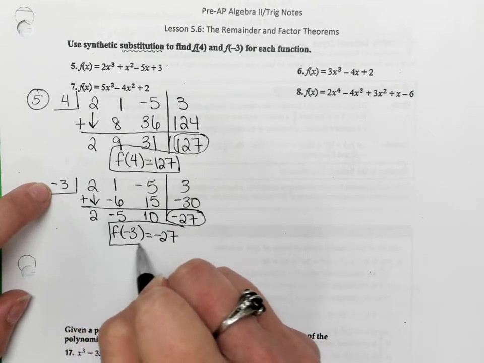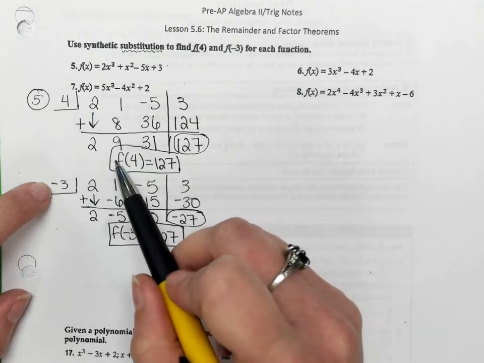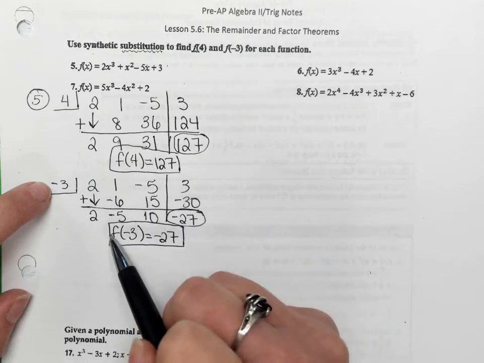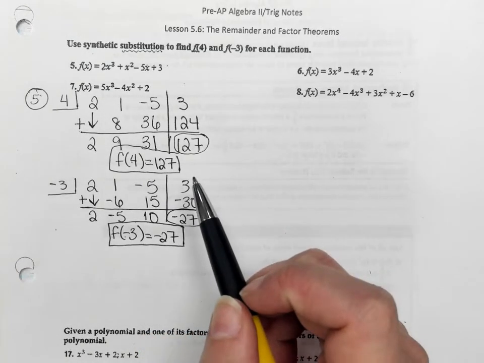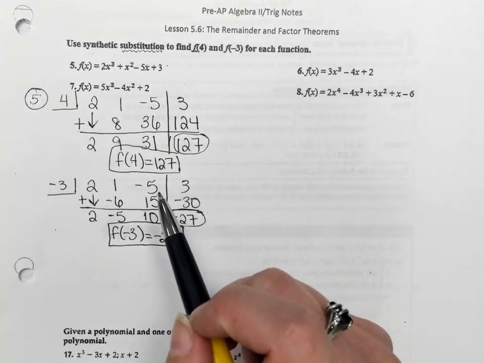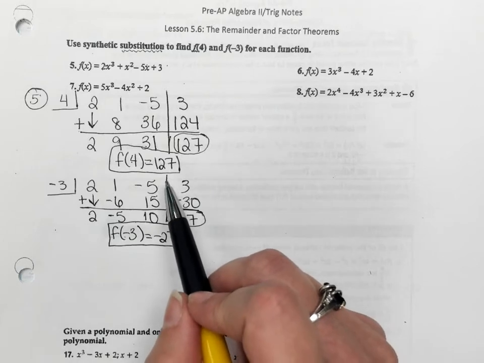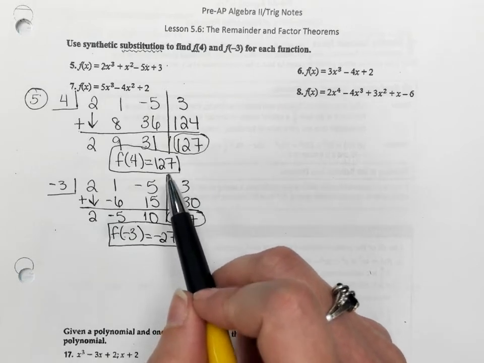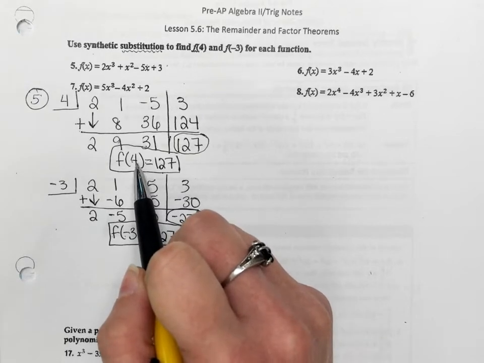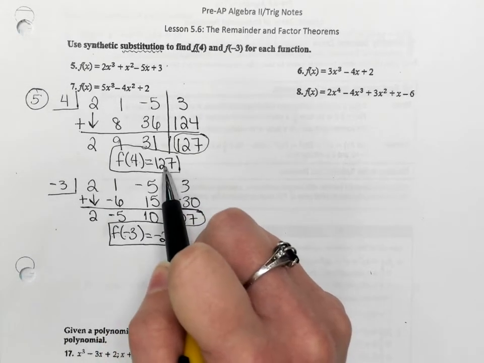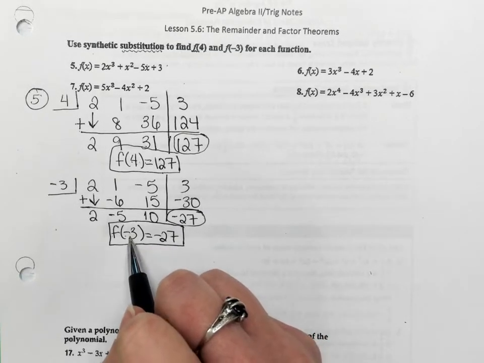So, let's talk about what this means for the graph. What is f of 4 equals 127, and what is f of -3 equals -27? What in the world does that mean? It's the y. Not the y-intercept, but you're close. It's what y is when x is 4. Very good. So y is 127 when x is 4, right? So your ordered pair is 4 and 127. Then y is -27 when x is -3, right?